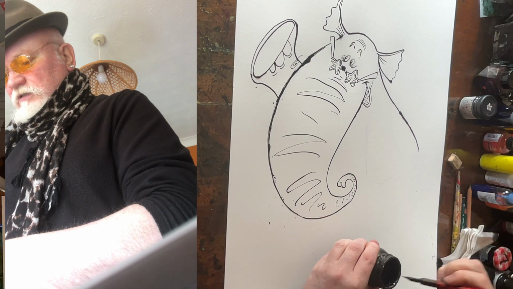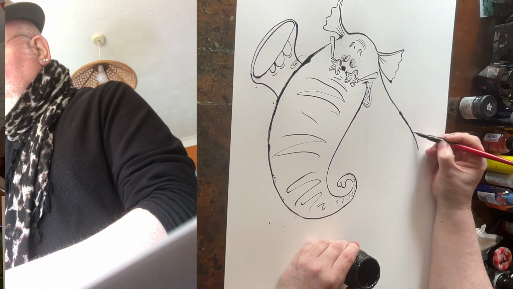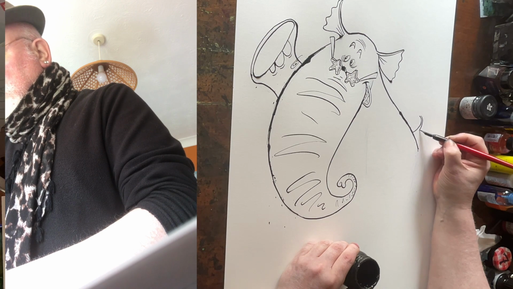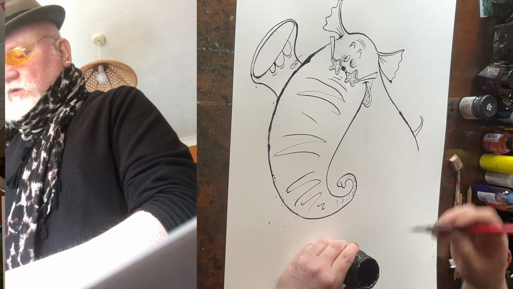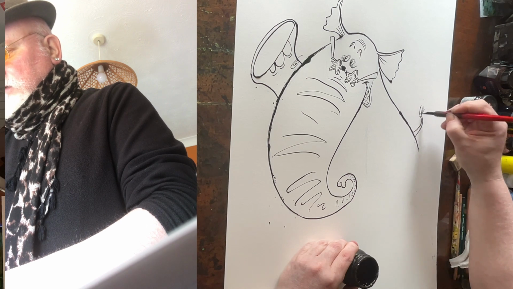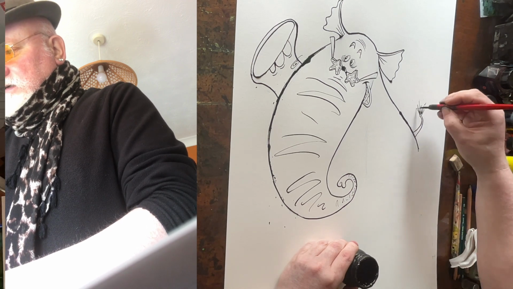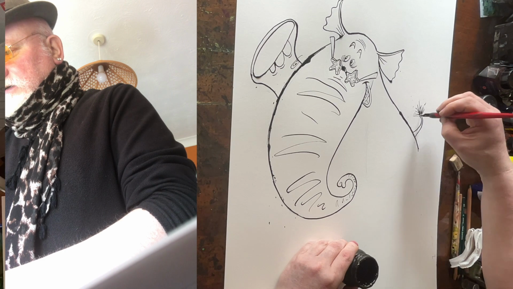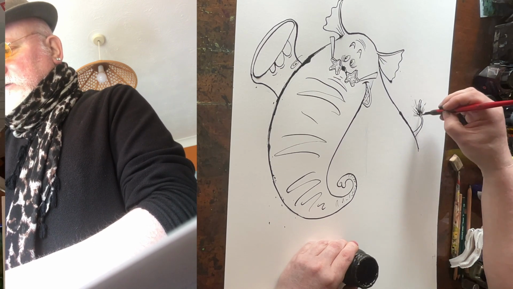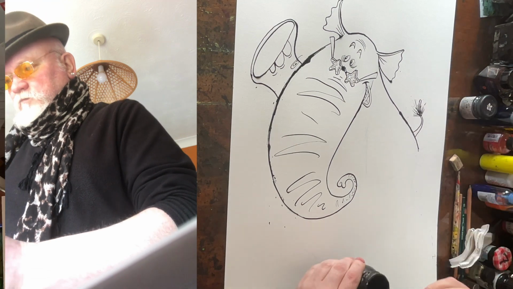So we could add a little tail there just for a bit of fun. And it was just like a little stick shape. Make it a little bit thicker at one end if you wish. And we just did some hair at the end of his tail. Make it look very elephant-like. Elephants have very thin tails with lots of hair at the end of it. And there we have it. Lovely.